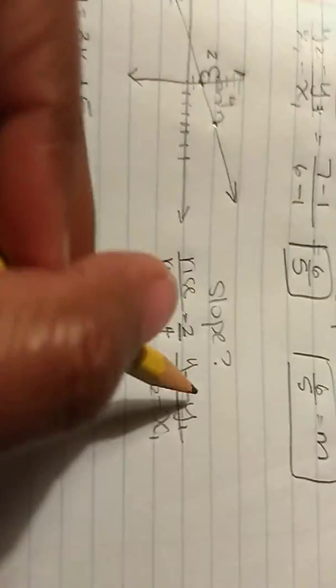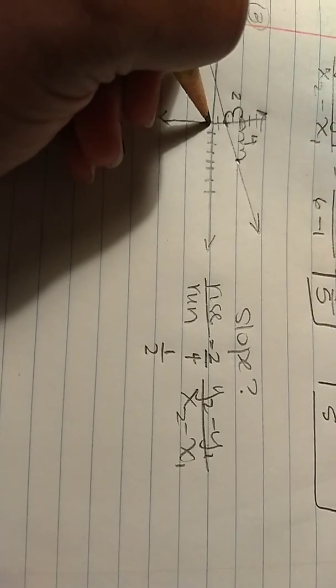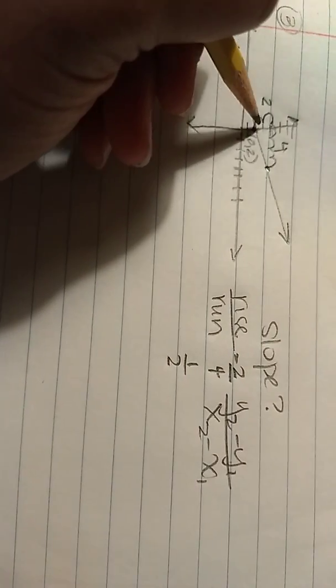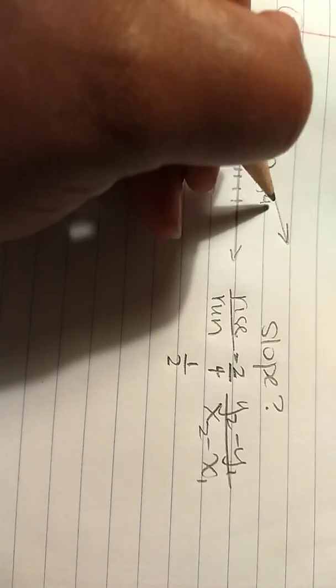Or I can say, let me find those 2 points or ordered pairs. This is 0, 2. That's also the y-intercept. And this happened to be 4, 4. Interesting.